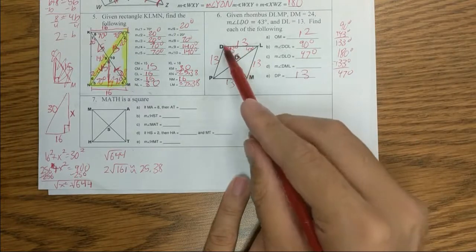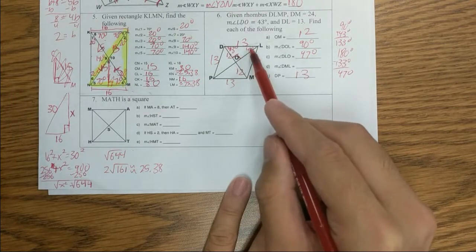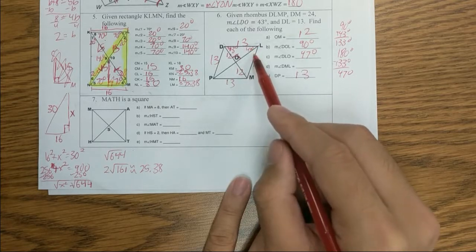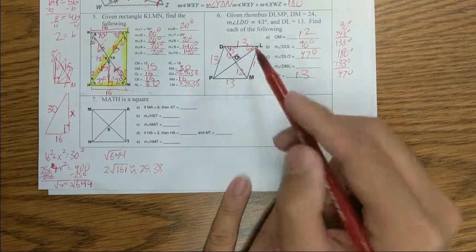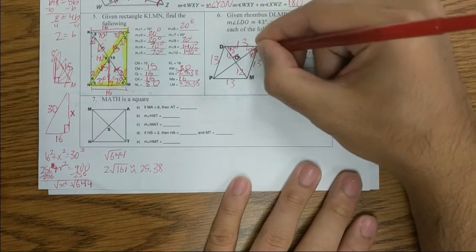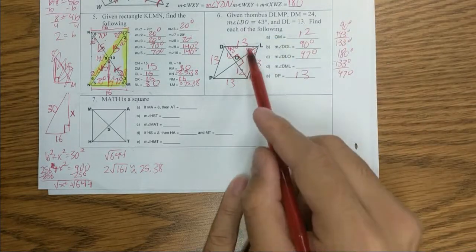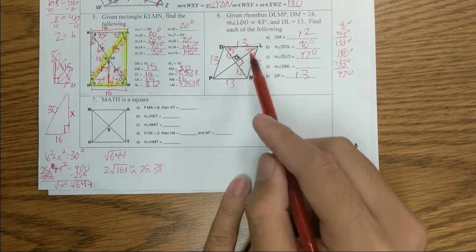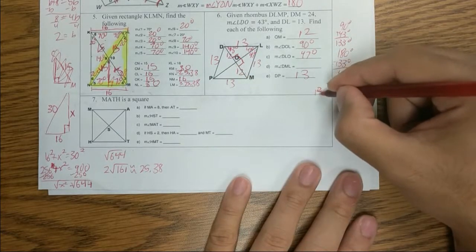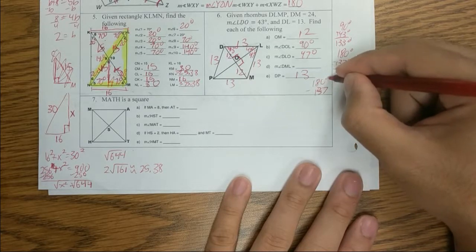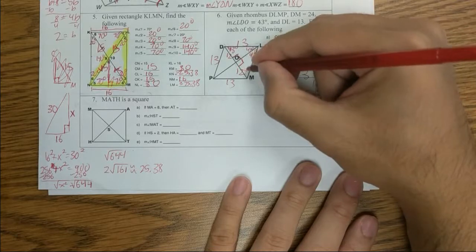And then DML is down here. Okay, well I know that for a rhombus the vertex angles get bisected. So this angle got cut in half. So if this half is 47, this half is also 47. And again, I know this is a right angle because the diagonals are perpendicular. So now 47 plus 90 is 137, and then subtract that from 180 to get 43 degrees for DML.